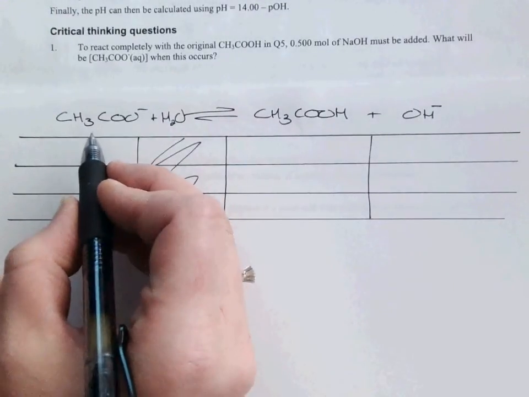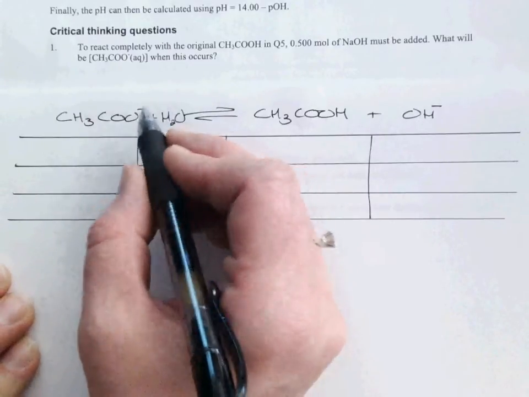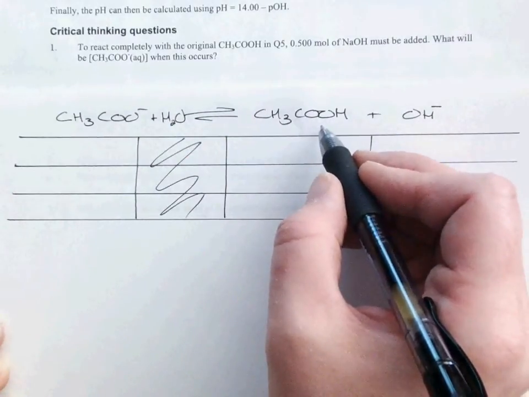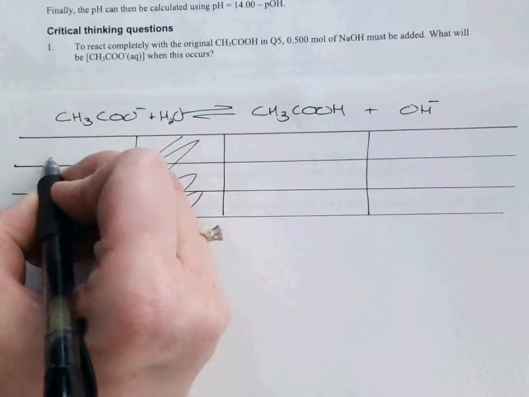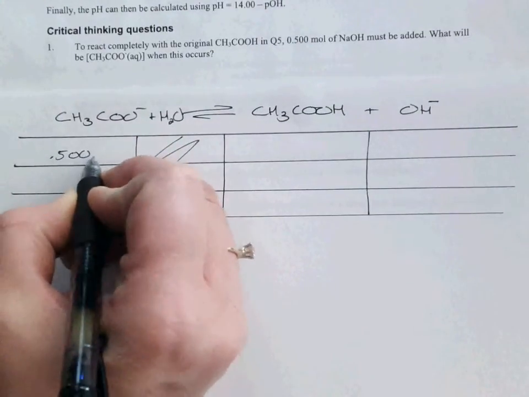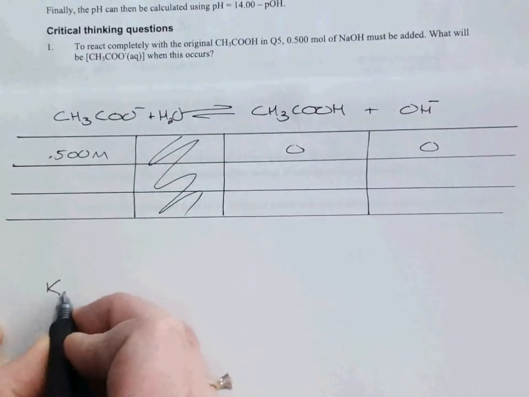Here's the acetate ion acting like a base. Put it with water. It's going to take a proton off the water, become acetic acid again, leaving the OH minus concentration. This starts as 0.500 molarity. 0, 0. We just found Kb.